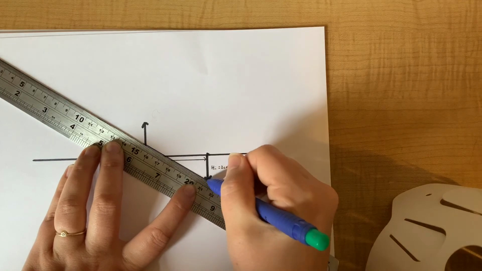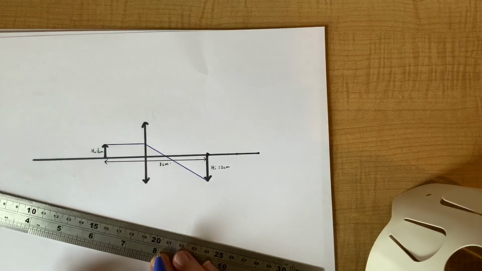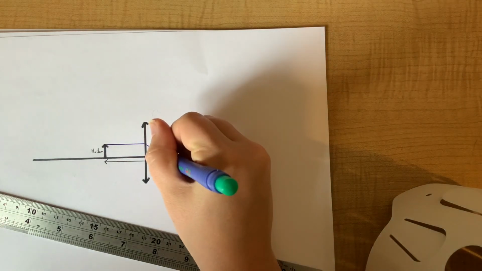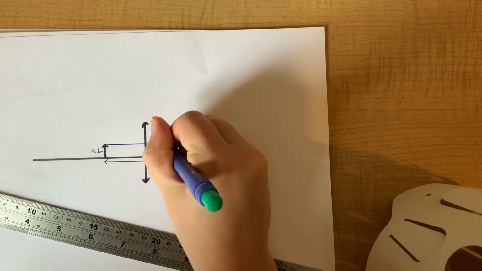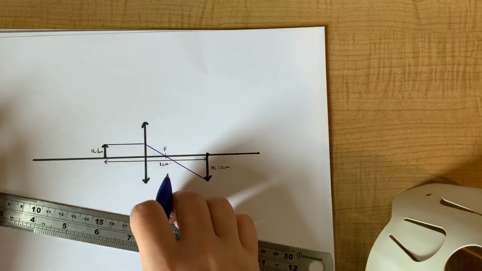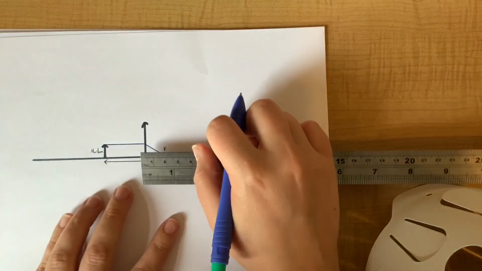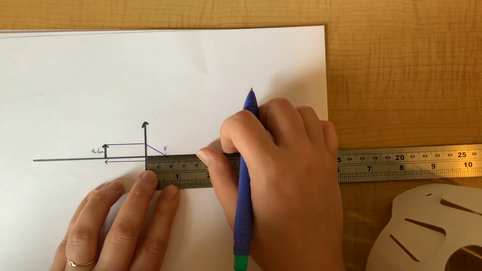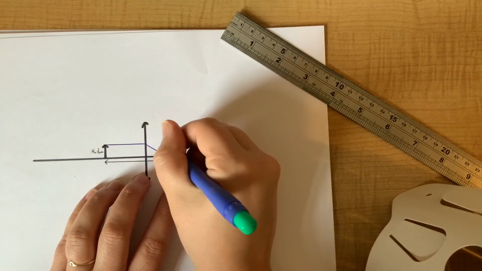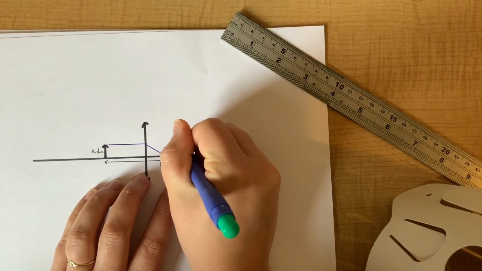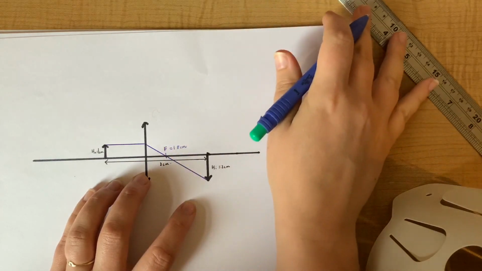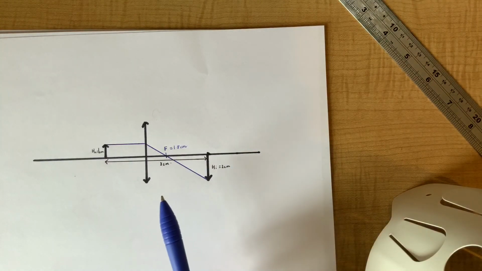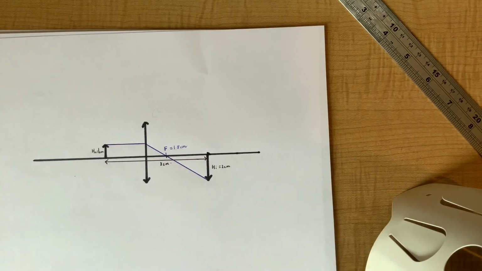So the focal length is the point at which our ray crosses over the principal axis, which is this point here. Okay, so that is F. And if we measure it, we find out that for me, that's roughly 1.8 centimetres. Okay, so the focal length of my lens is 1.8 centimetres.